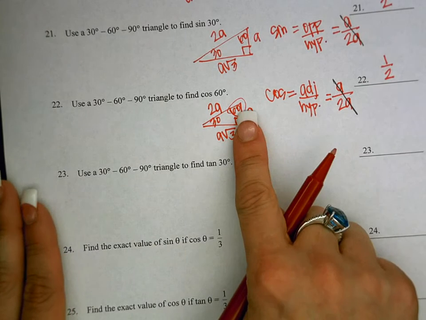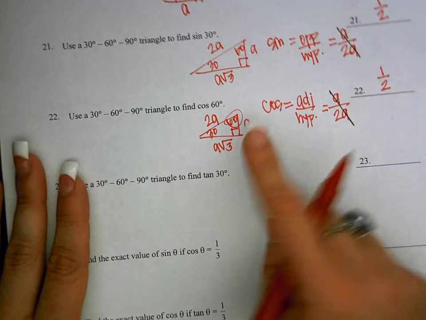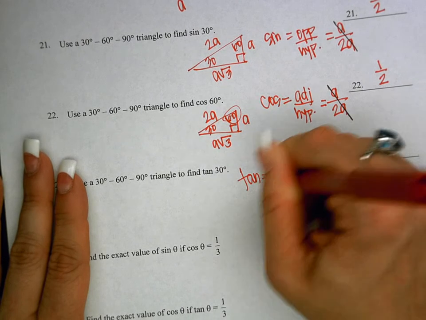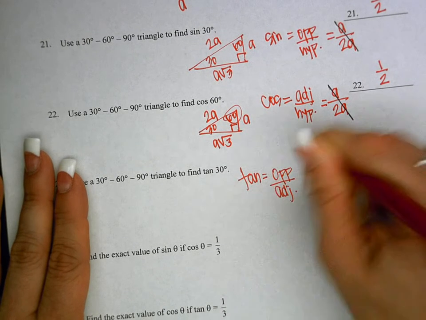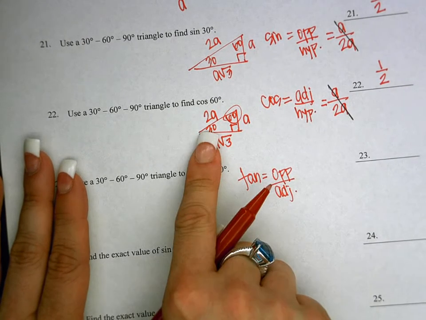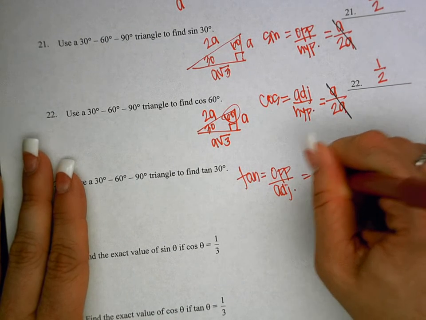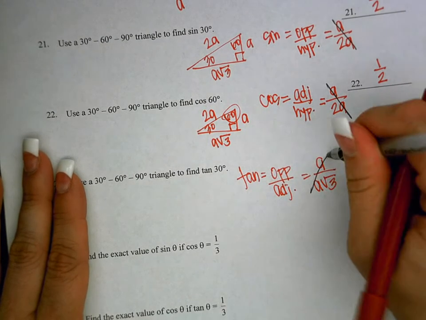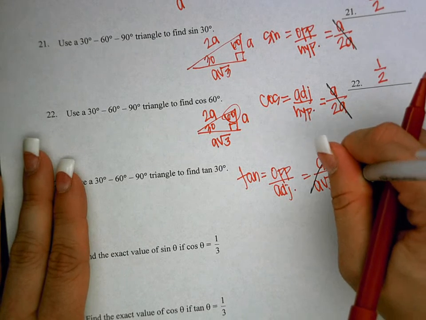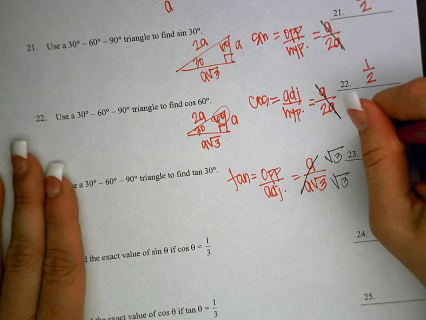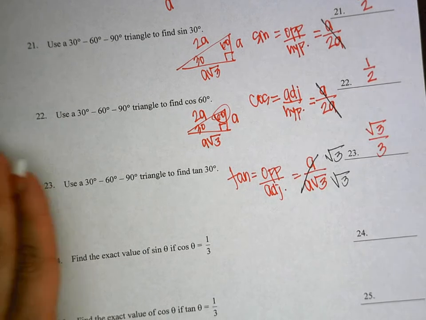Tangent of 30. I'm just going to go back to the same triangle. Tangent is opposite over adjacent. So from 30, opposite is a. Adjacent is a root 3. The a's will reduce. Rationalize the denominator means multiply by root 3 over root 3, and you're going to end up with root 3 over 3.